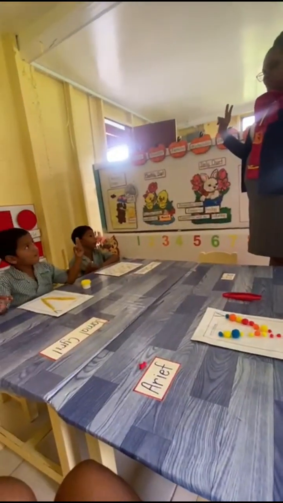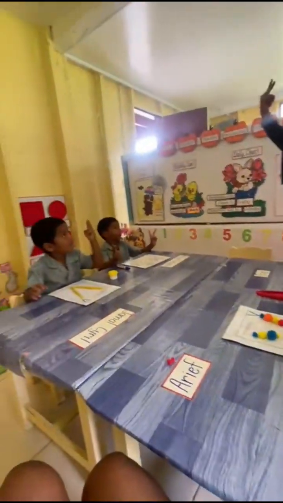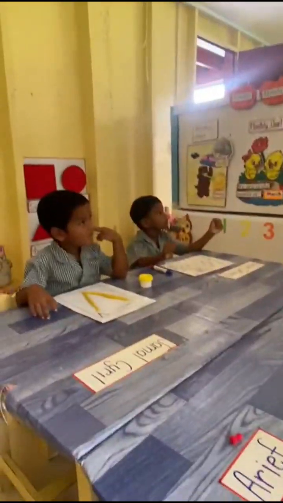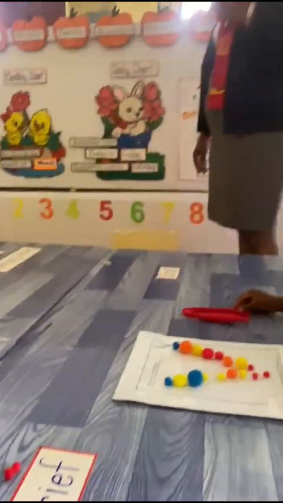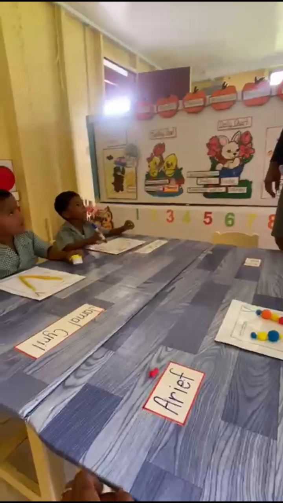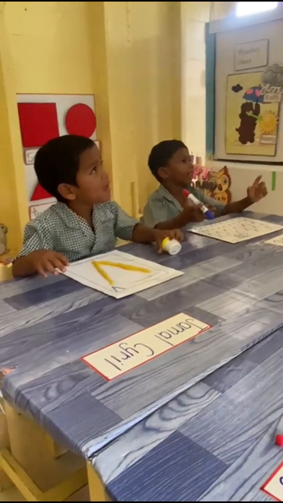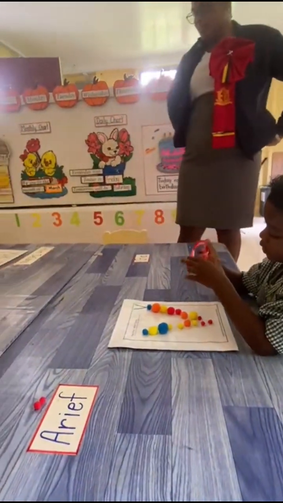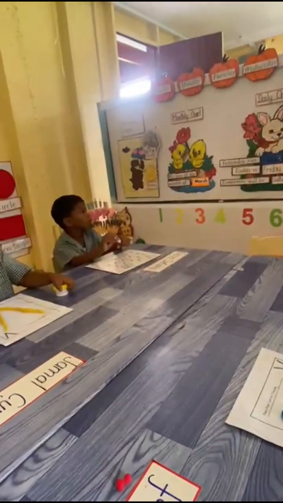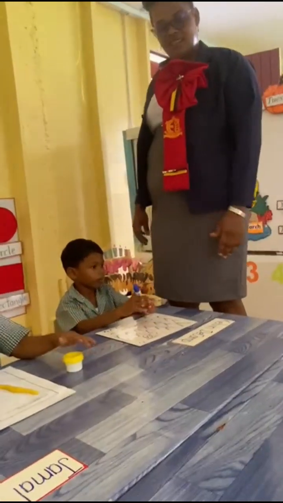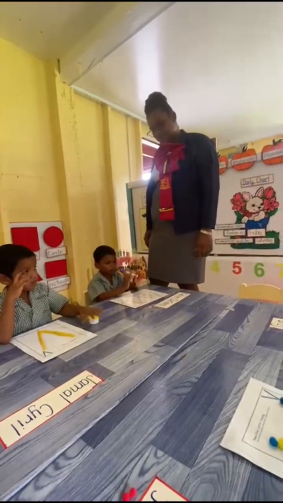Remember, you always do this when you're saying the sound. And what are some things we say that begin with the letter V? Yes. What else? What else? Very good. There are so many other things that begin with the letter V, and the letter V is a special letter. It's a consonant, right?